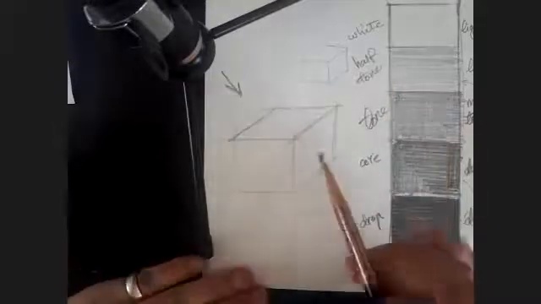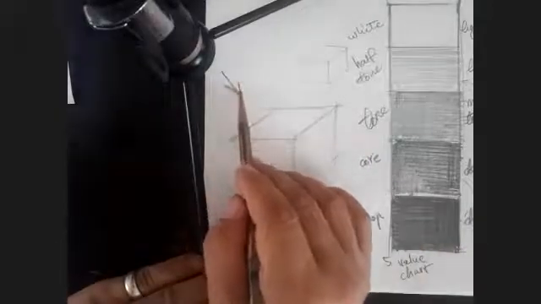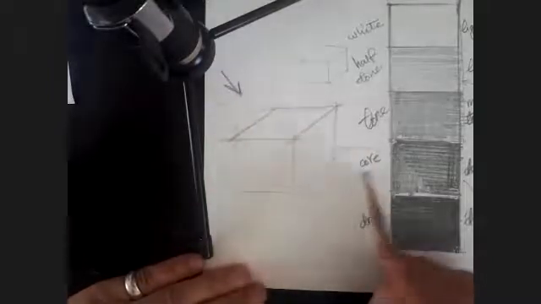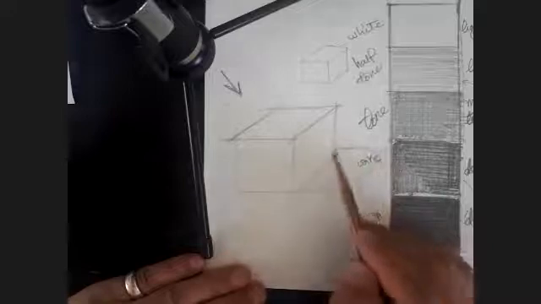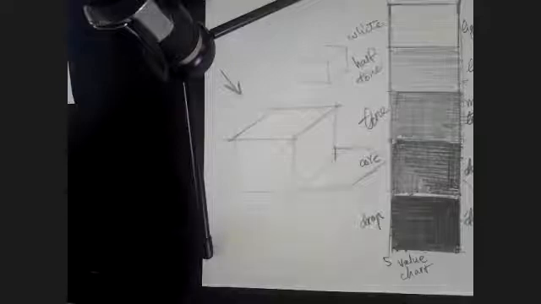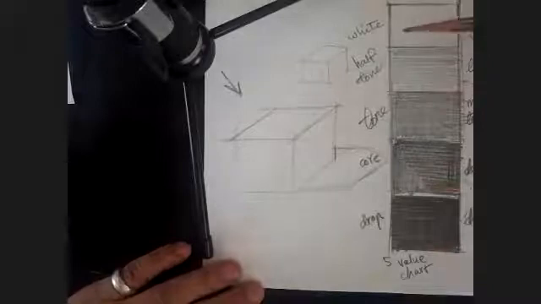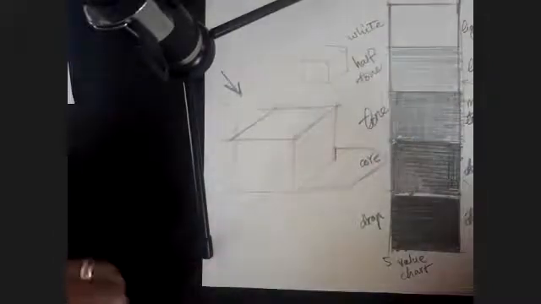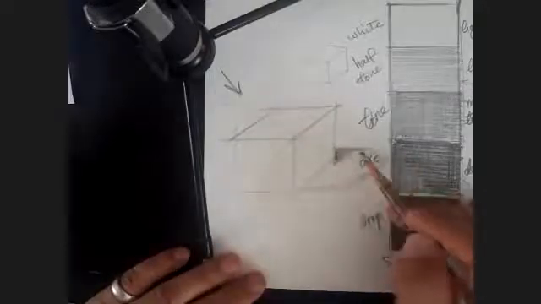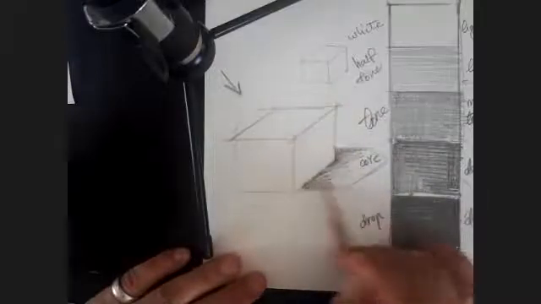All right. So with the light source hanging over there, we will get a shadow like that. Okay, so now we can apply those 5 values onto the cube. Let's start with the darkest. You see, this is the shadow.